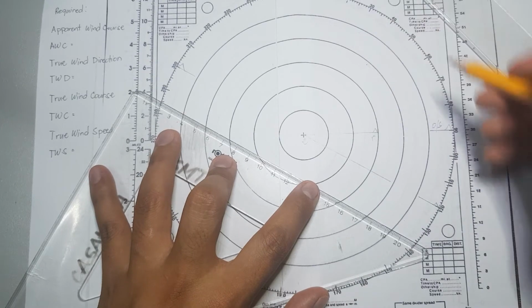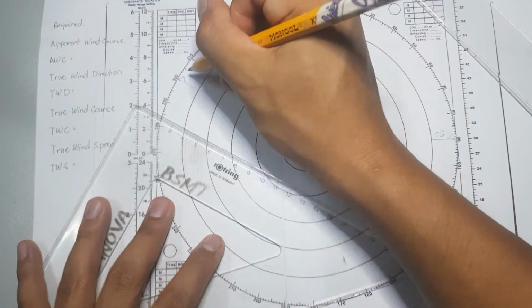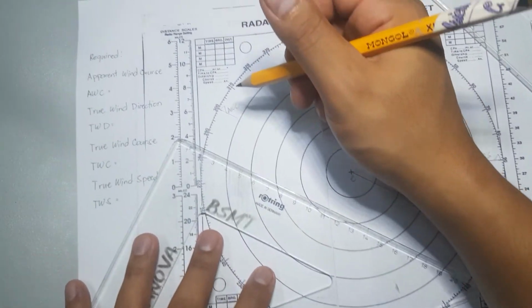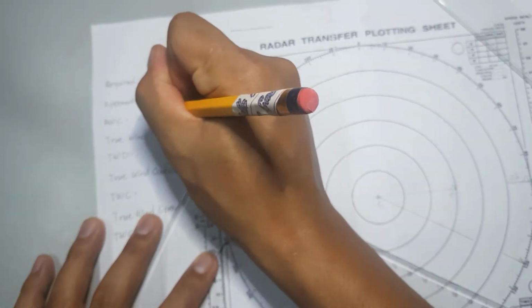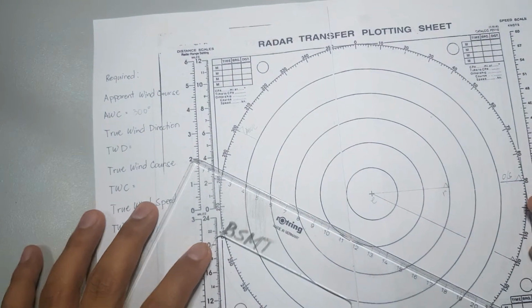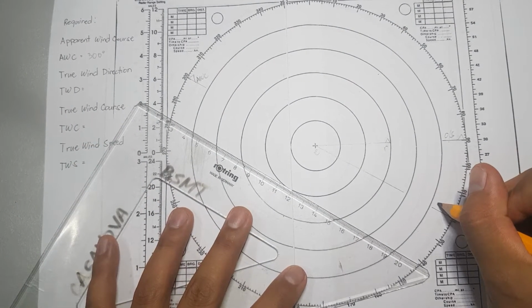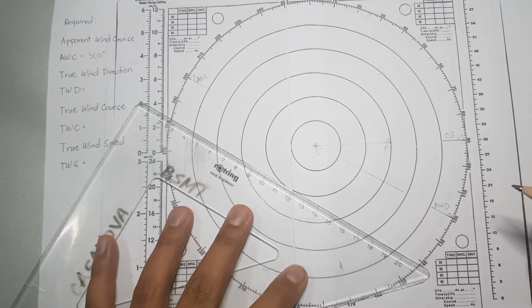It will be now your apparent wind course, AWC. So we have the first required apparent wind course, 300 degrees. And this will be your apparent wind direction, AWD.